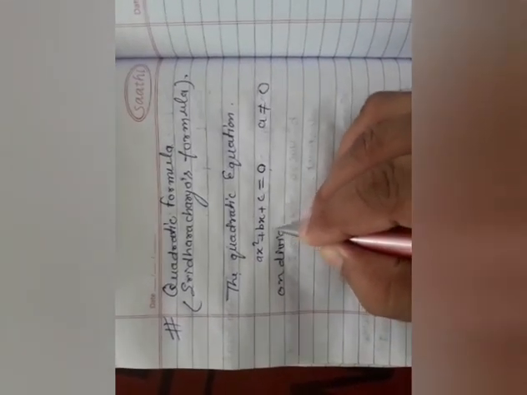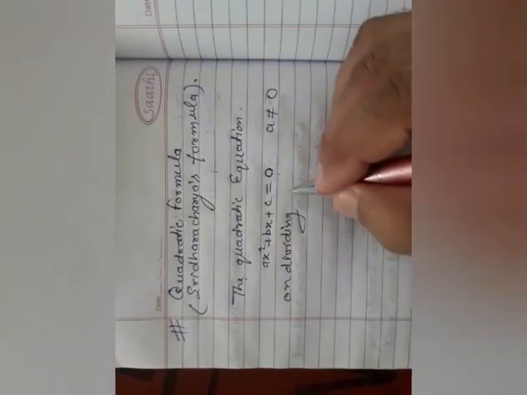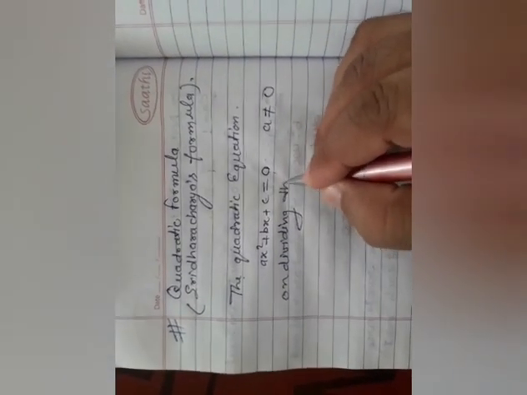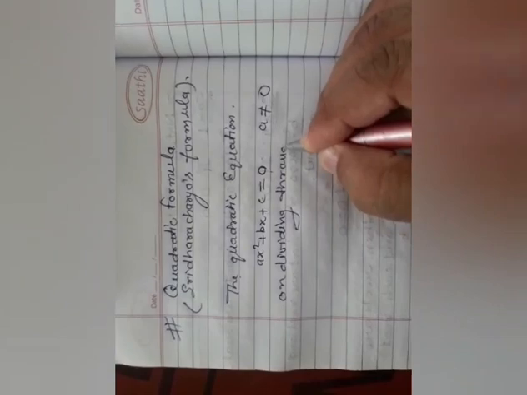Now dividing throughout by a, we get ax²/a + bx/a + c/a = 0.